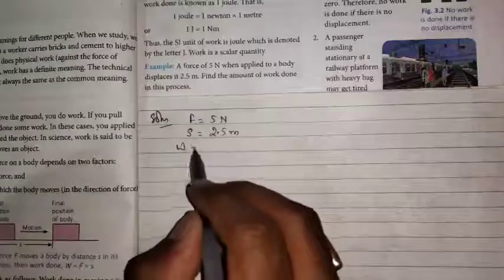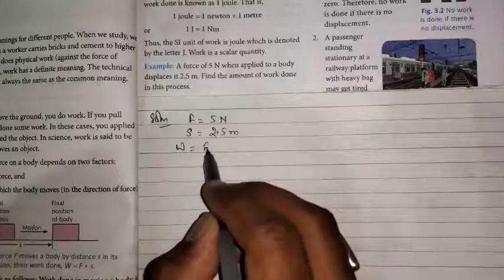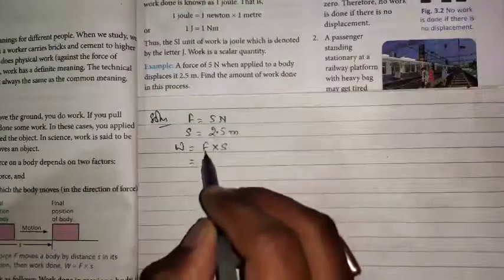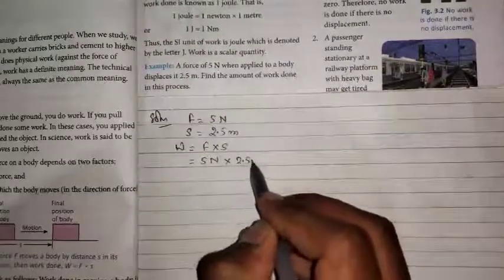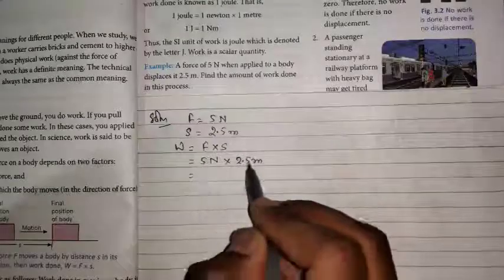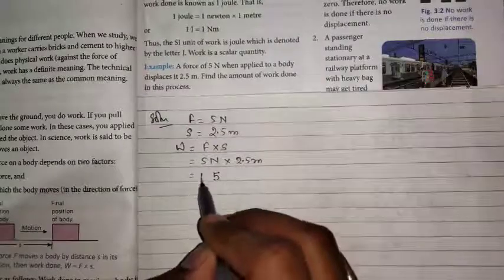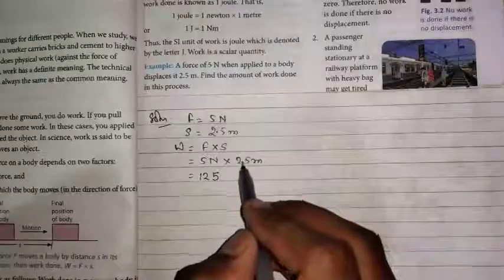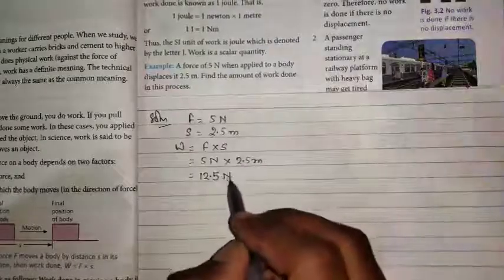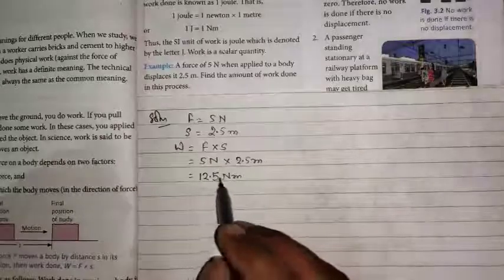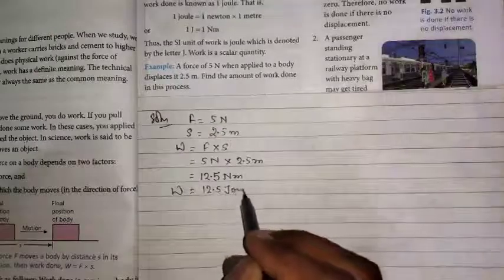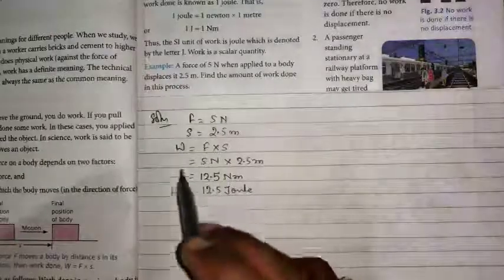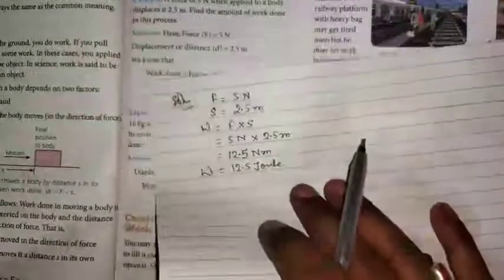As we all know, the formula for work is W is equal to F into S. We will put the value of F, that is 5 Newton, and the value of S, that is 2.5 meter, and multiply it. 5 times 5 is 25, carry 2, 5 times 2 is 10 and 2 is 12. After the decimal point there is one digit, so the answer is 12.5. Either you write 12.5 Newton meter or you can write 12.5 joule. This will be your answer. So it was an easy numerical. After this we can move to the next topic.